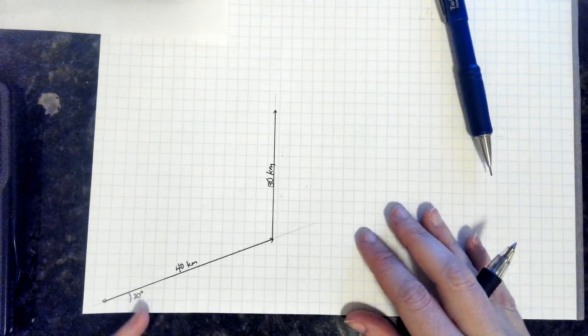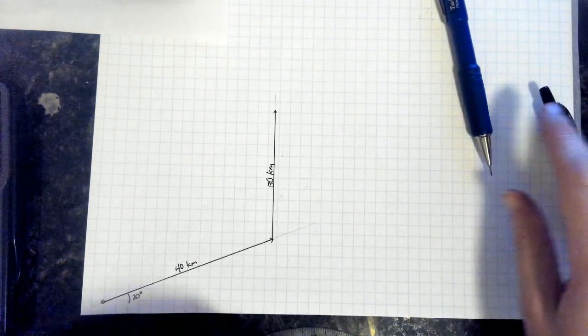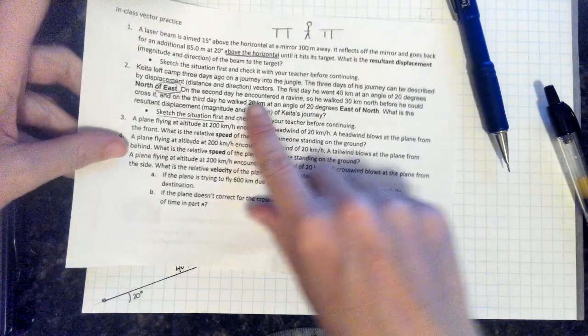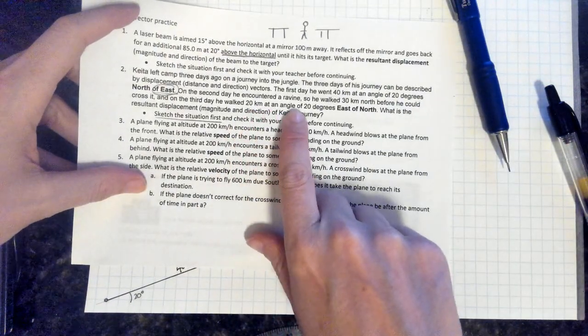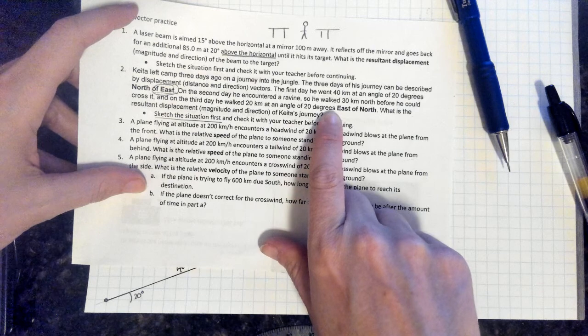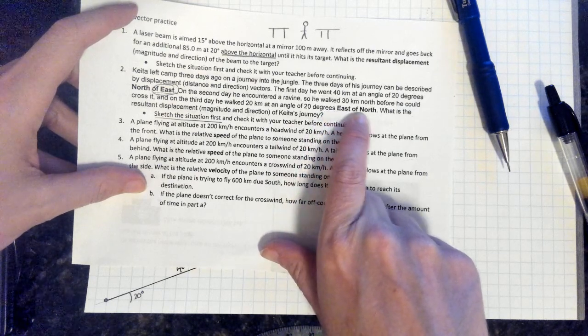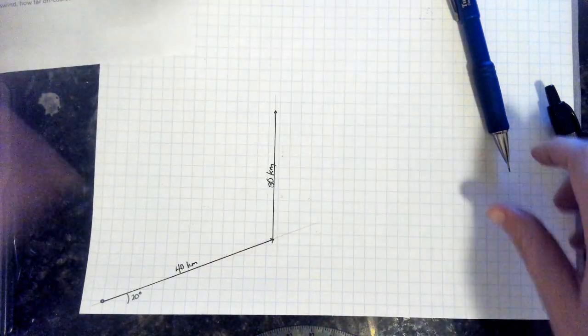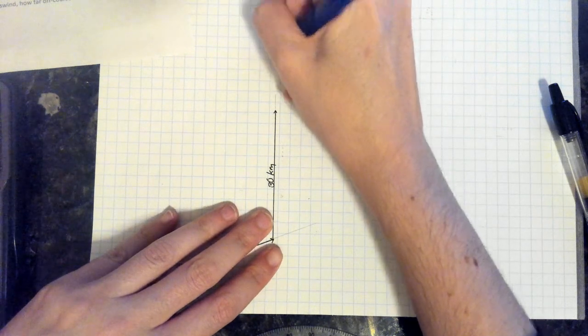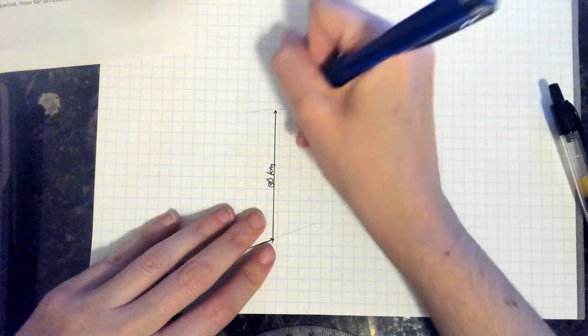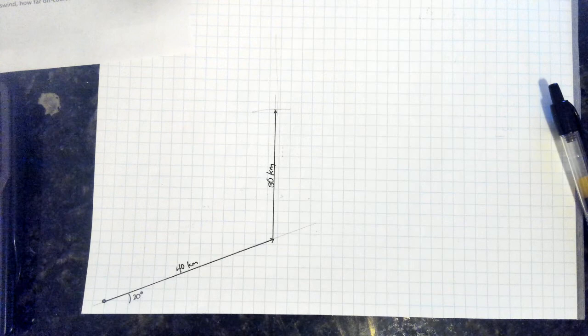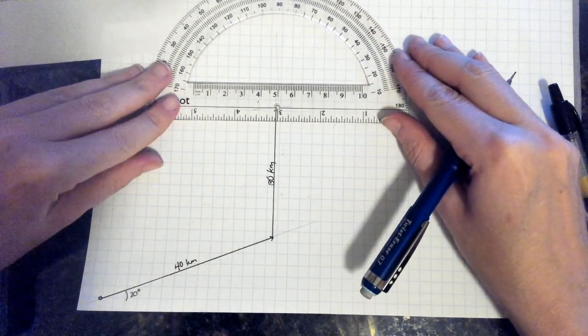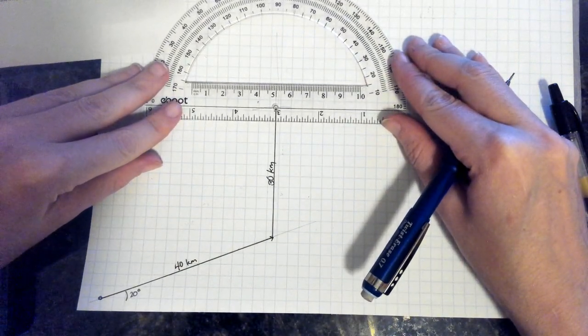Now the next one, like I said, he now goes 20 kilometers at an angle of 20 degrees east of north. So north is straight up, and again we're not quite ending on that, so we have to be careful when we're lining up our protractor.